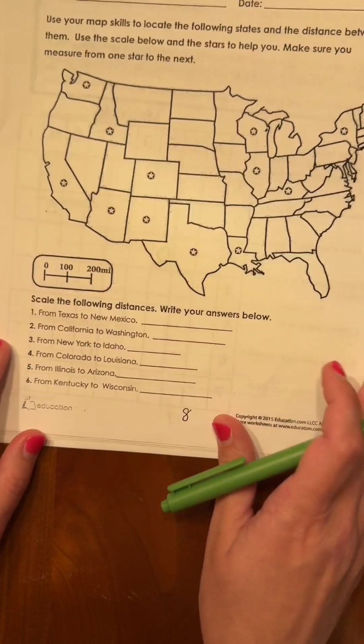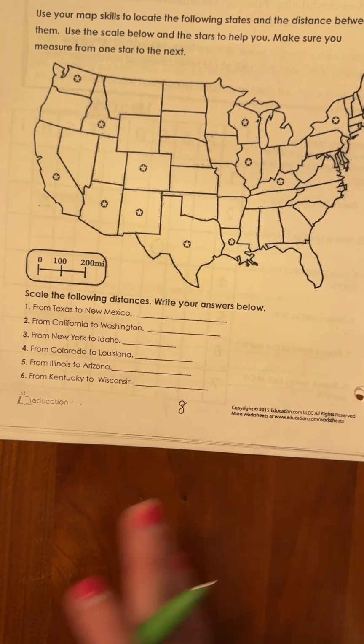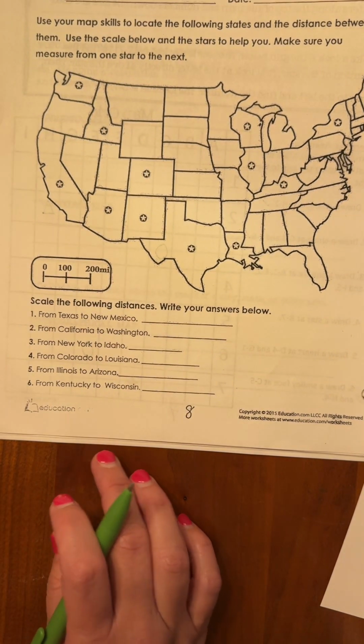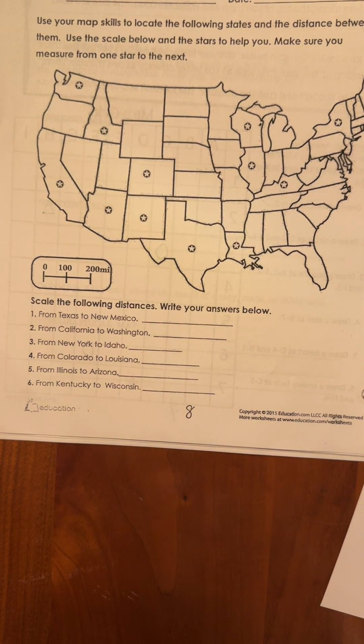Let's flip the page and look at page 8. Okay, so in an ideal world, a map would be drawn to scale, meaning it would be accurate. If something is 2 miles away, it would show exactly at 2 miles away. However, that would get really cumbersome to carry around these ginormous maps that are literally miles wide.